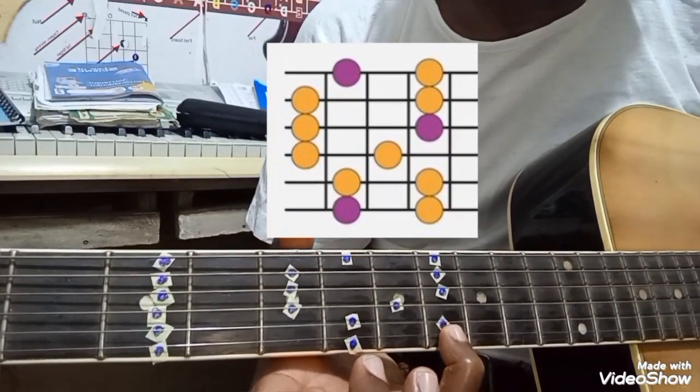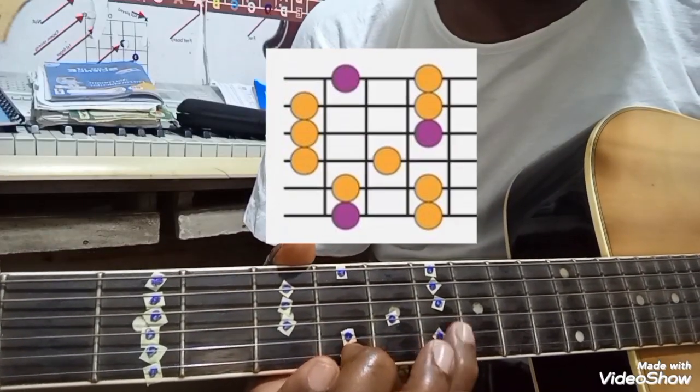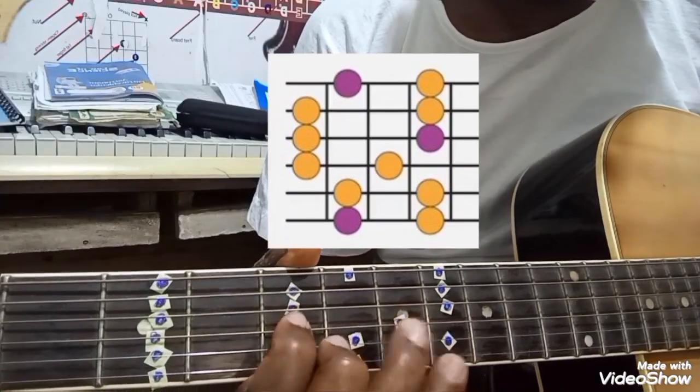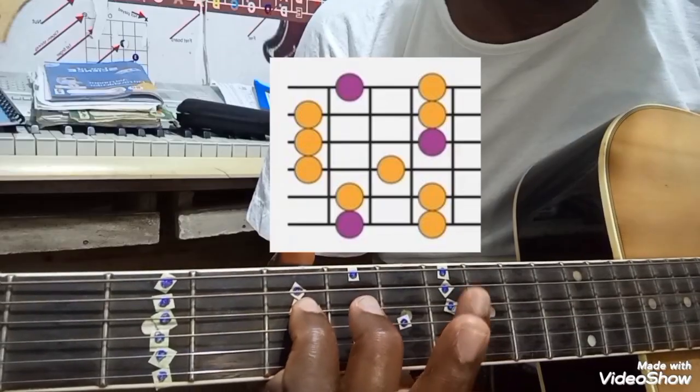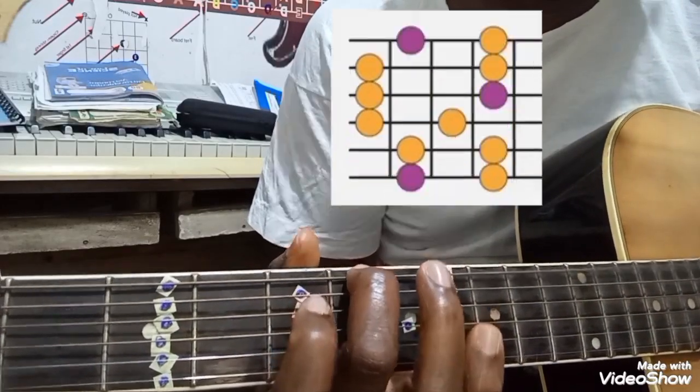The last note here is re. Then descending: do, la, sol, mi, re, do, la, sol, mi, re, do.